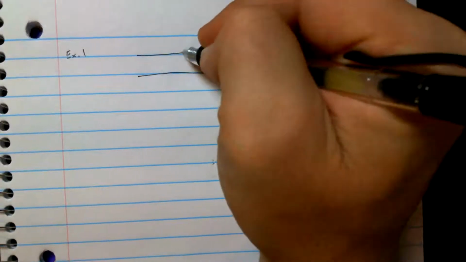Example 1. We'll take this slow, but here we've got our parallel lines, and we'll draw our transversal here. There's our transversal and parallel lines, and we'll go with the same numbering convention: 1, 2, 3, 4, 5, 6, 7, 8.